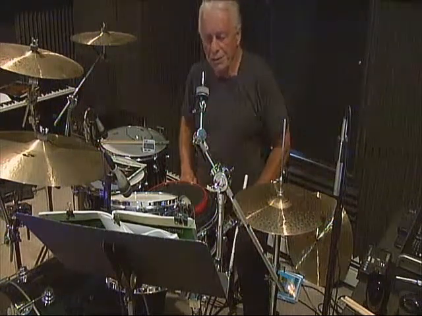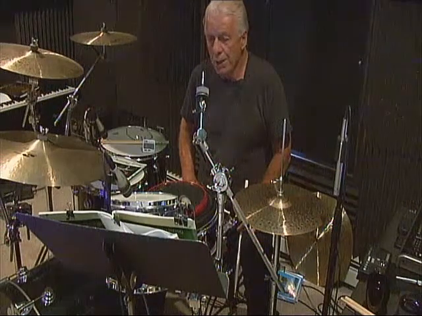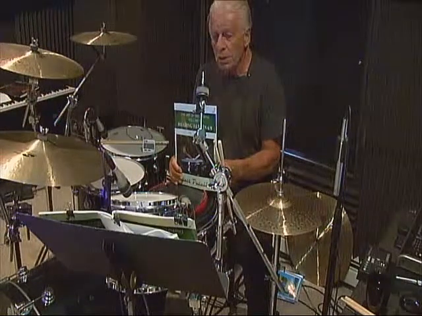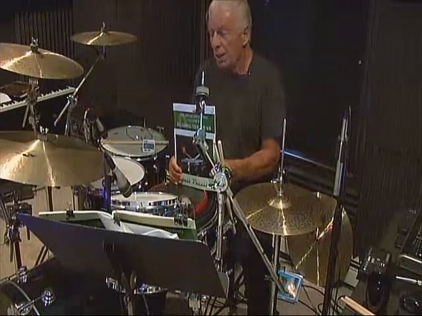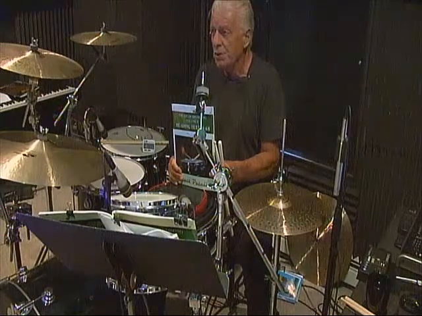Okay, that completes page 20. Measure by measure, note by note, like I promised. And again, 6-8 book, reading text, page 20.